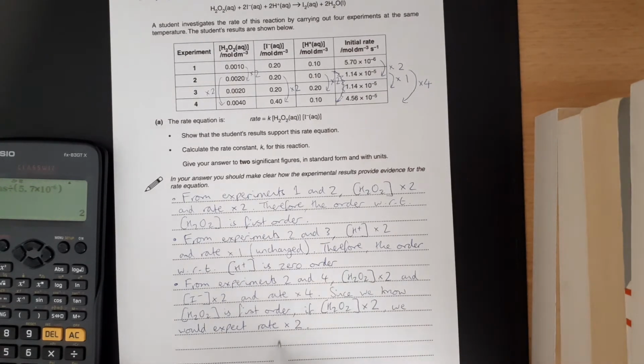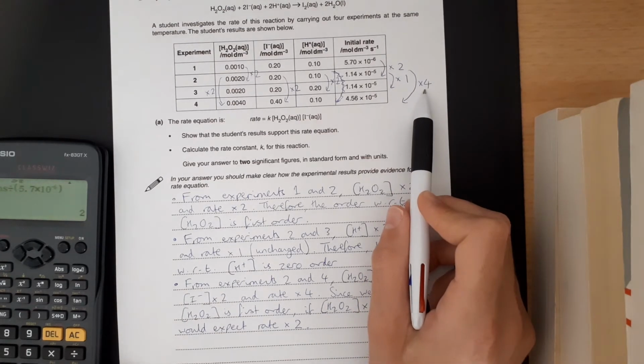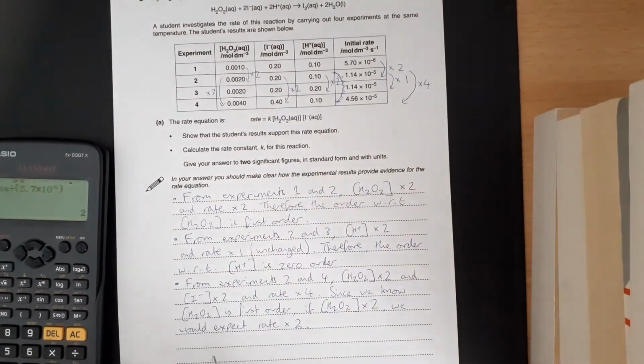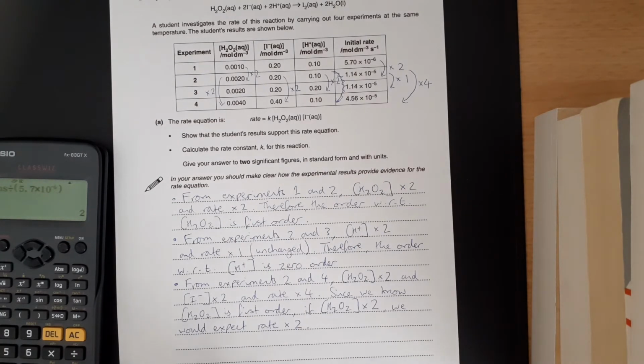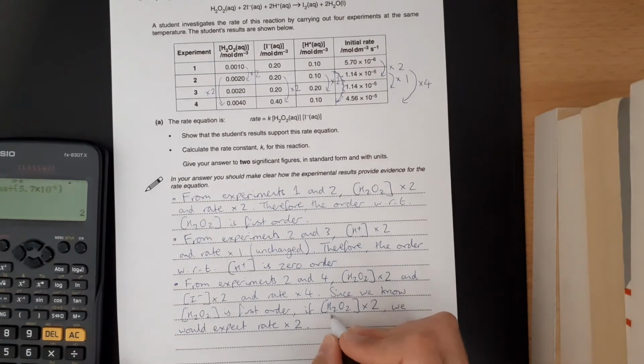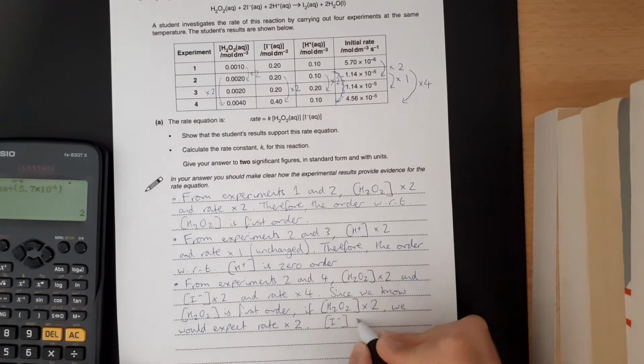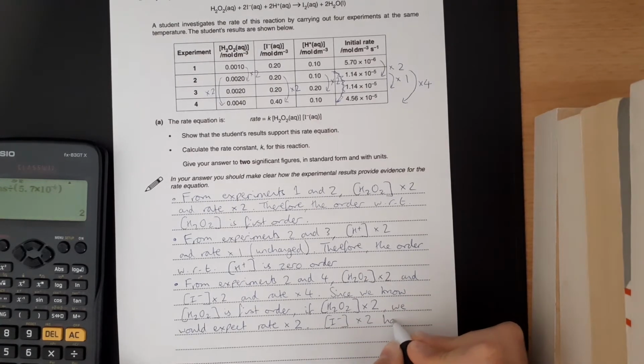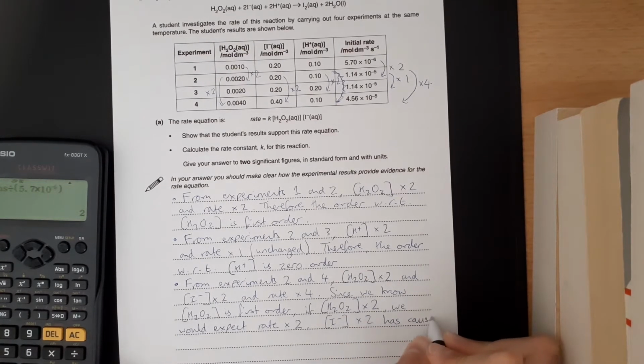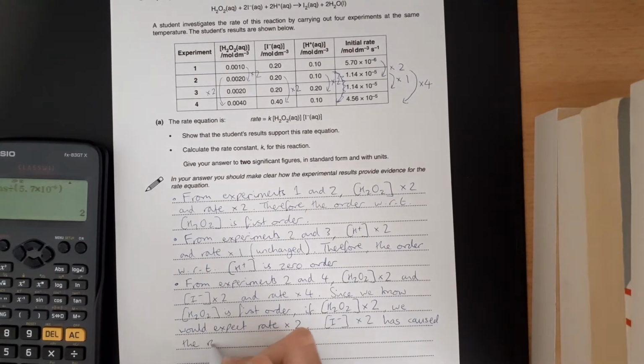So the difference between what we would have expected and what has actually happened, that must be because the I minus has changed as well. So the concentration of I minus being multiplied by 2 has caused the rate to times by 4 instead of times by 2. We'd expect it to be times by 2 because of the H2O2, but it's actually times by 4.